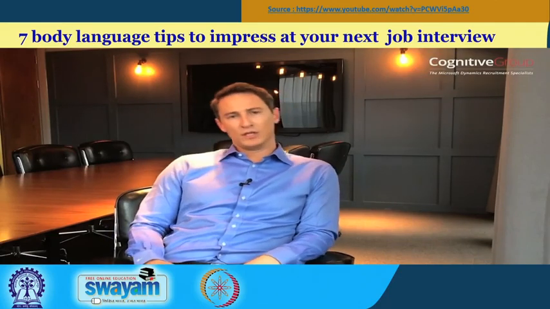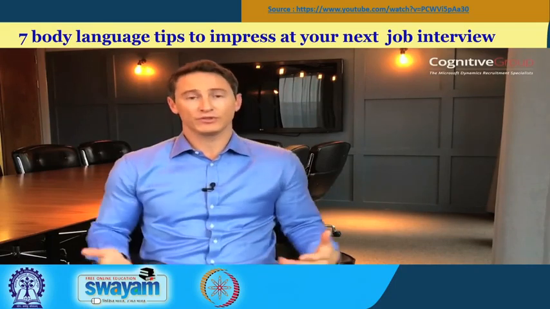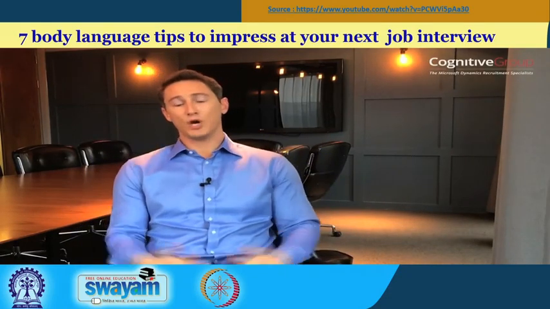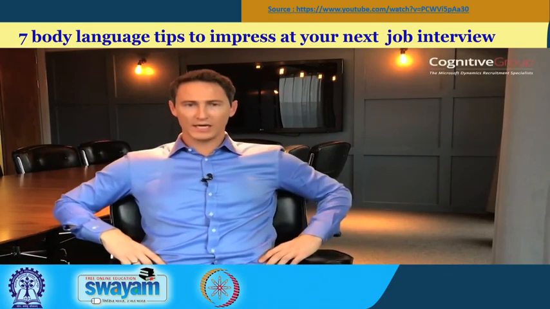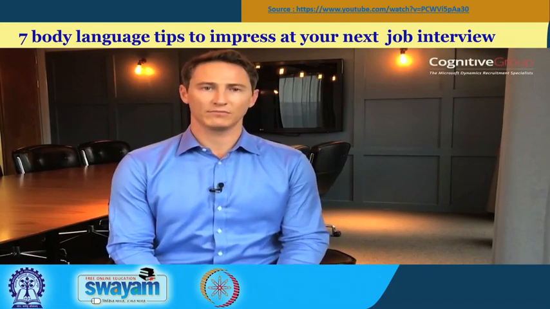So think about your body posture. A very natural thing for people to do is to slouch in the chair or fold their arms. And this looks like you're making yourself smaller, wrapping yourself up. The signal you're giving off to the interviewer is that you're defensive or nervous. Instead, open up your body, don't cross your legs or fold your arms, but lean slightly forward from the waist, and this will give the appearance to the interviewer that you're interested.